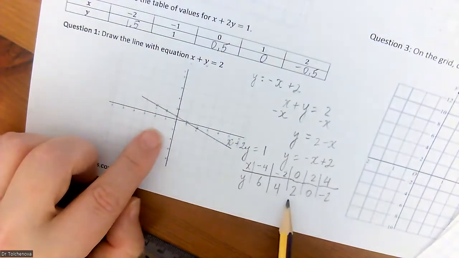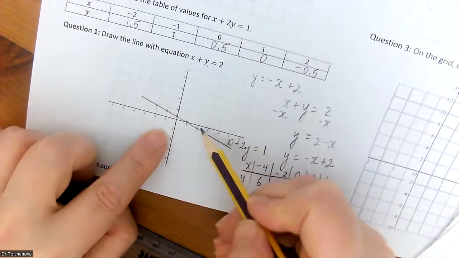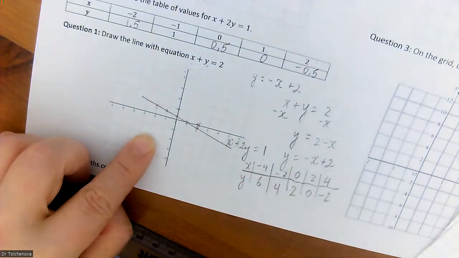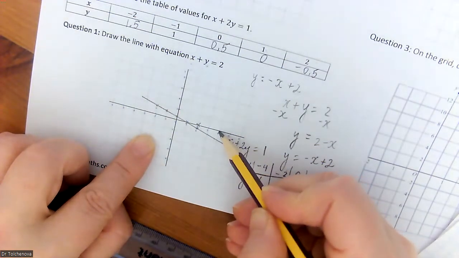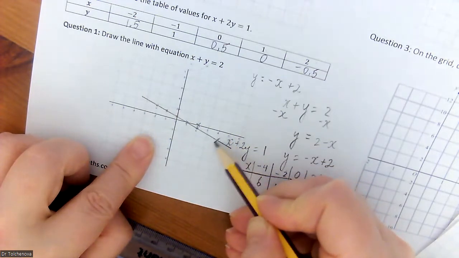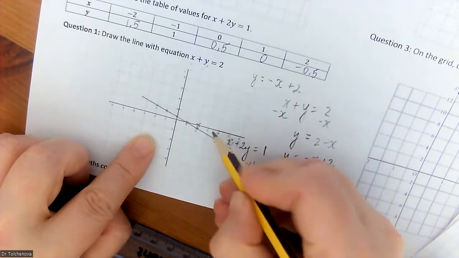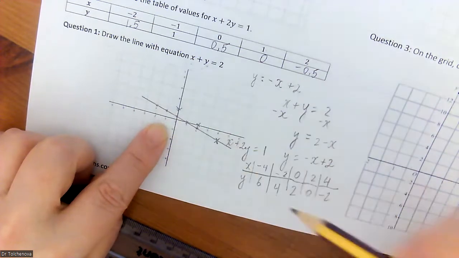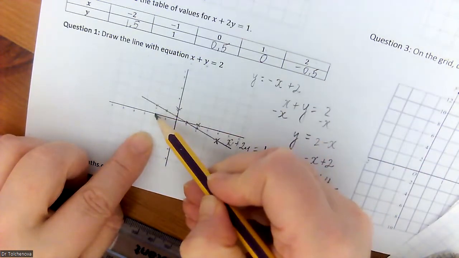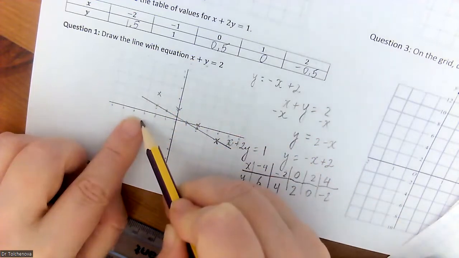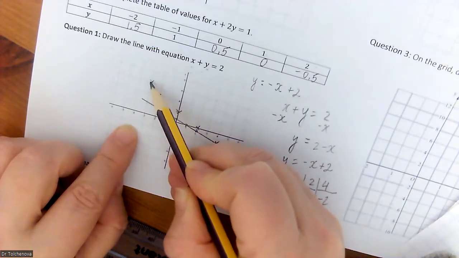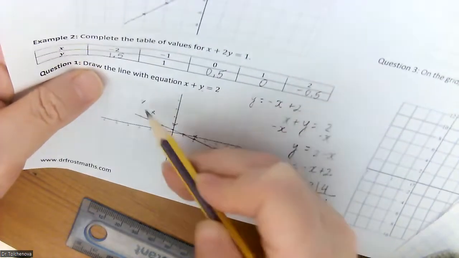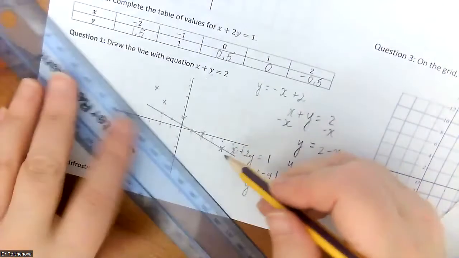So again, you can use only the equation, starting from 2, with gradient minus 1, or you can just simply plot the points: 0, 2; 2, 0; 4, minus 2; and minus 4, 6, right? Six here. 2, 4, 6, yeah, that's right. And so now we'll draw the line.